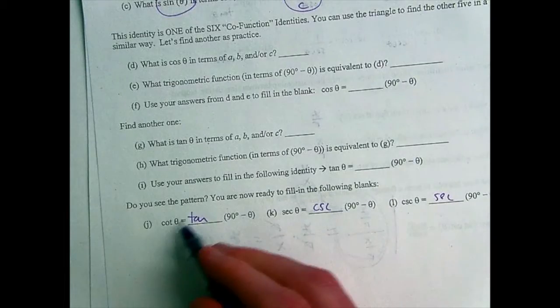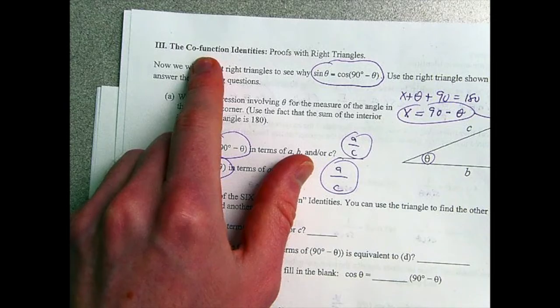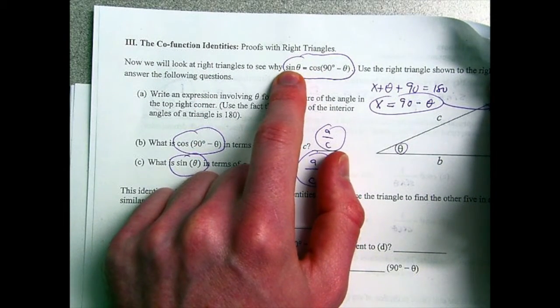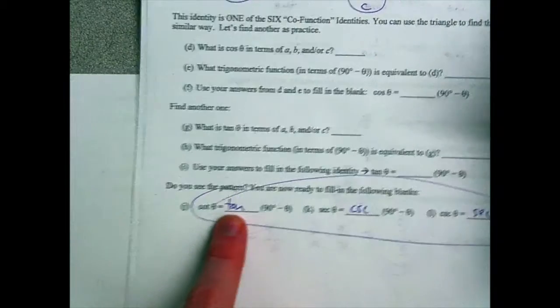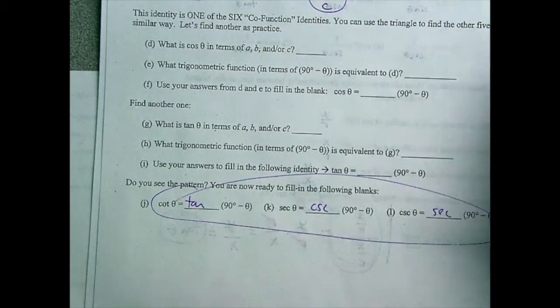So this group of identities involving the 90 minus theta, those are the so-called cofunction identities. Basically because, in every such identity you have a function and its cofunction, right? Sine and cosine, cotangent and tangent, secant and cosecant, cosecant and secant, and so on.